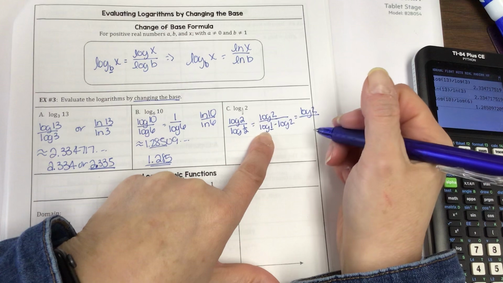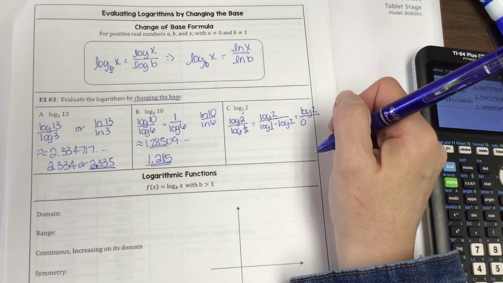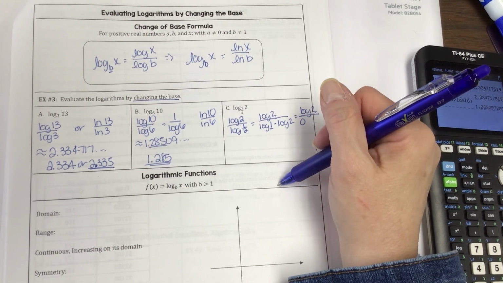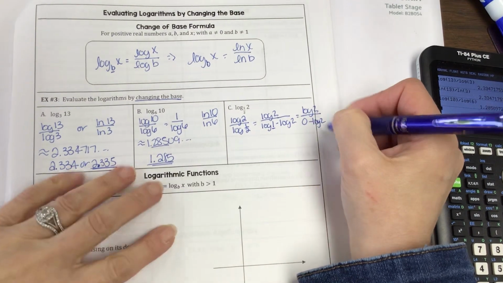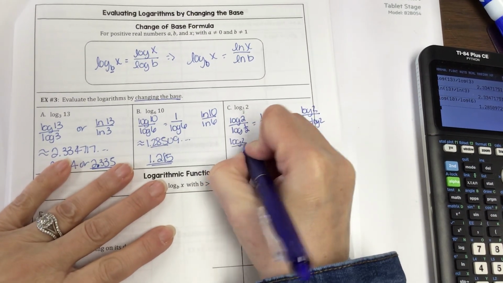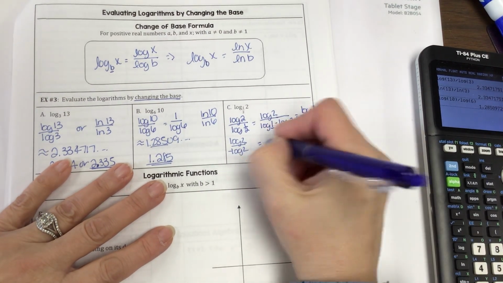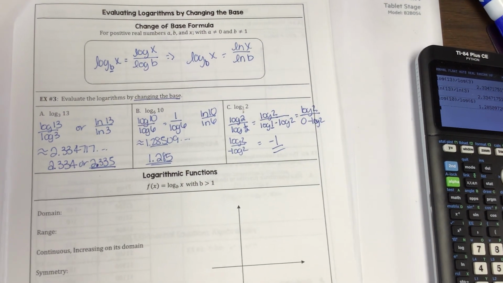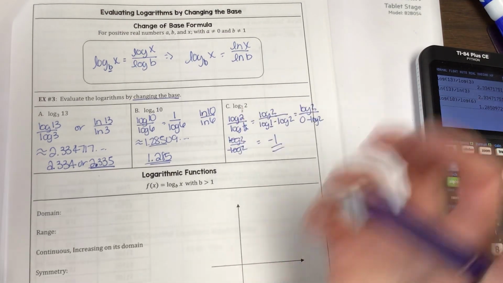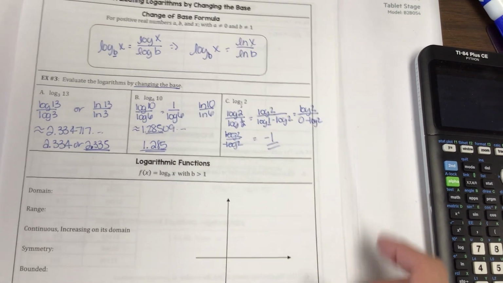Anytime you have a 1 here, what was that property? 0. 10 to what power gives you 1? 10 to the 0 power gives you 1, yes? So 0 minus log of 2. Well, then I have log of 2 over negative log of 2. What does that equal? Because log of 2's would cancel, and you'd just be left with 1 divided by -1, which is -1, yes? Questions?